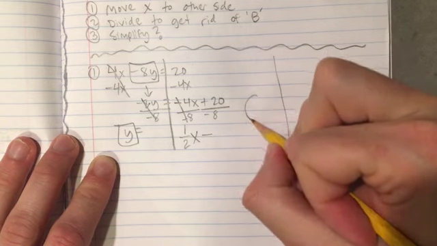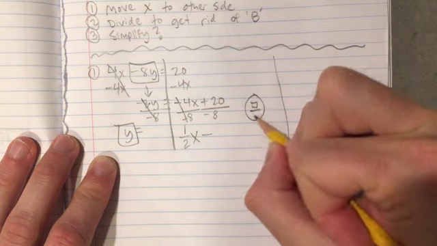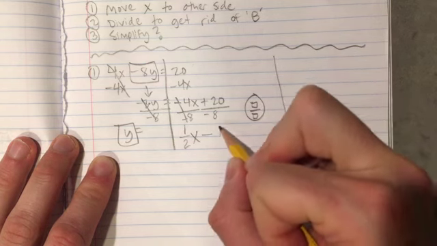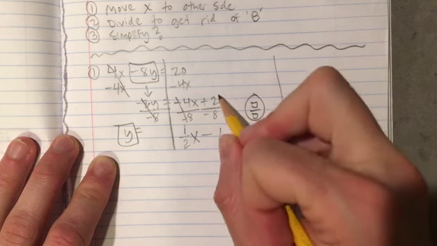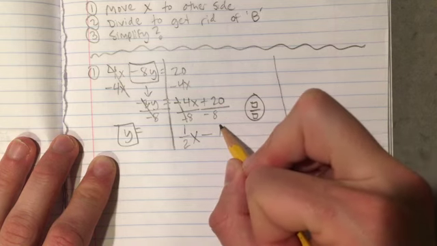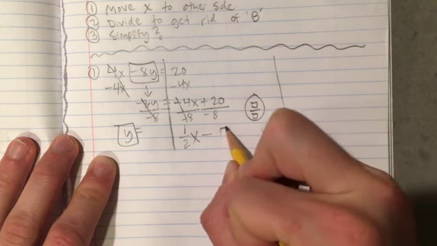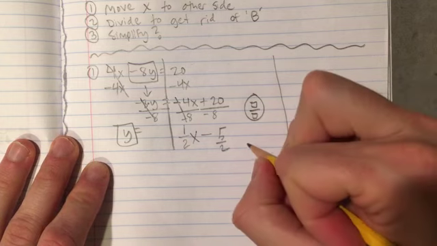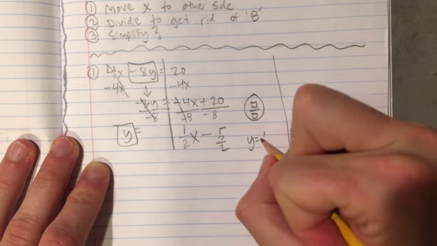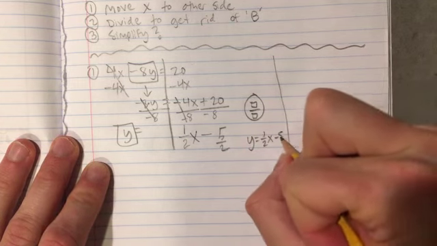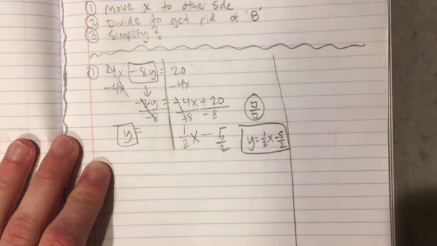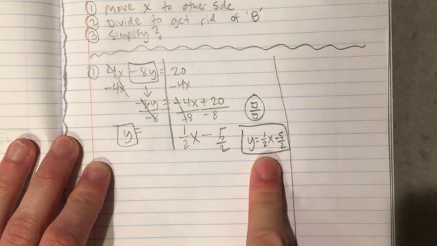So I'd use that little button on Desmos that looks like this. So 20 divided by 8 would give me, divide by 2 is 10 over 4, and then divide again, so I get 5 over 2. So final answer here would be y equals 1/2 x minus 5 over 2. And I apologize, I just wanted to get all of that written together, right? So that's my final answer.